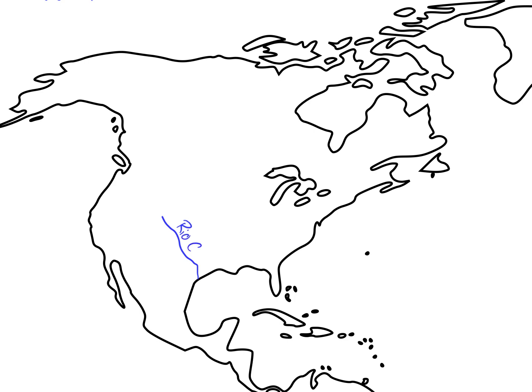Yep, the Rio Grande. It separates us from Mexico. That's a natural border. The Rio Grande is our dividing factor between the U.S. and Mexico to the south.